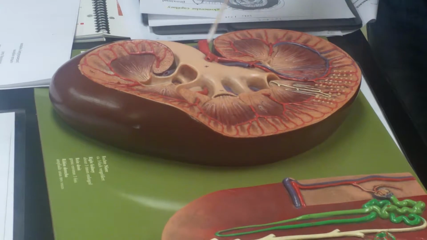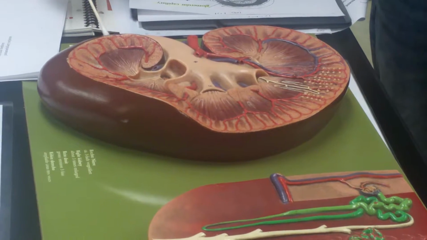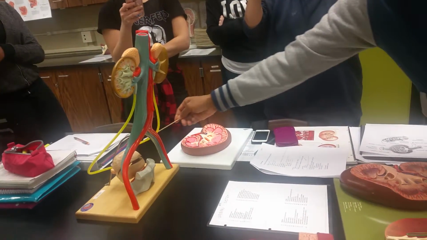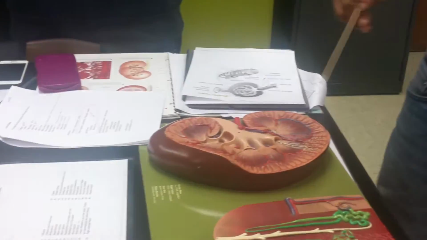So red artery, blue renal vein, and this tube here, number 3. Or if you look at this model, the yellow tubes here, those are the ureters coming down, okay, ureters, part of the hilus.